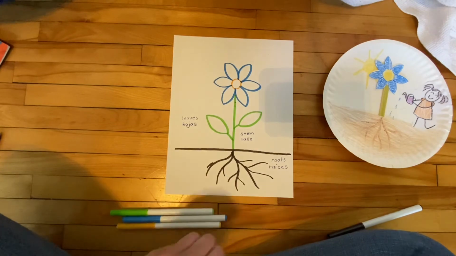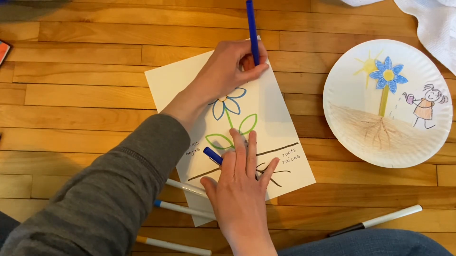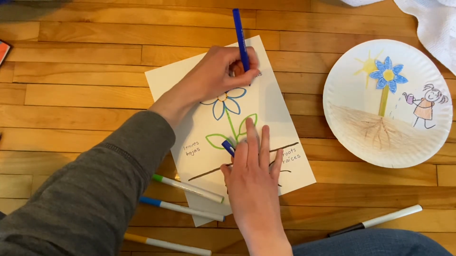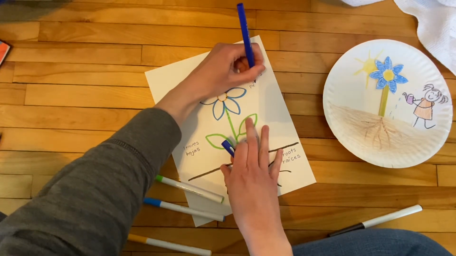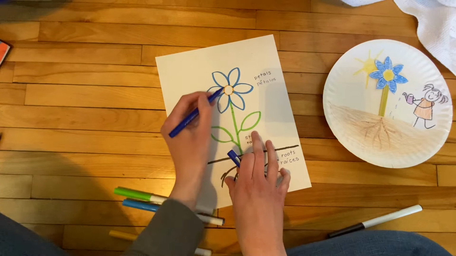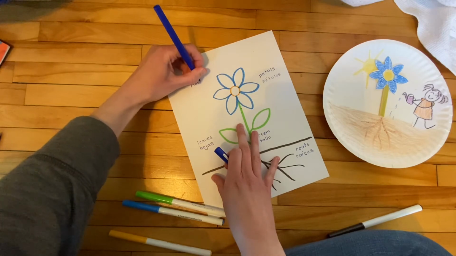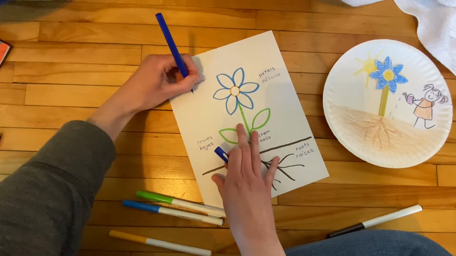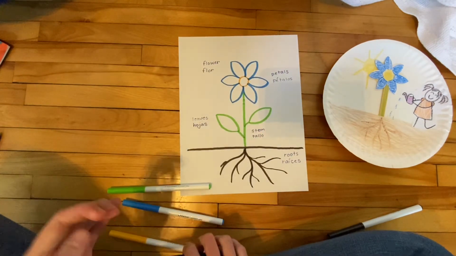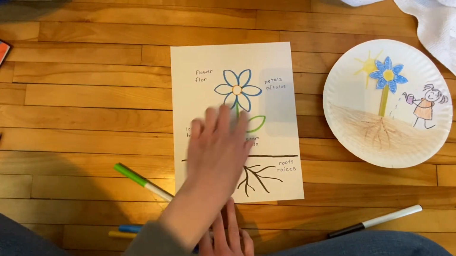So the petals, spelled like this, petals, P-E-T-A-L-S, and in Spanish, I believe it's pronounced petalos. P-E with an accent, T-A-L-O-S. And then this whole thing together, the center of the flower with the petals, that is the flower, F-L-O-W-E-R. And in Spanish, it's flor, F-L-O-R.